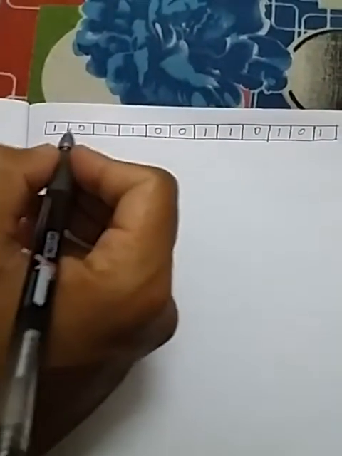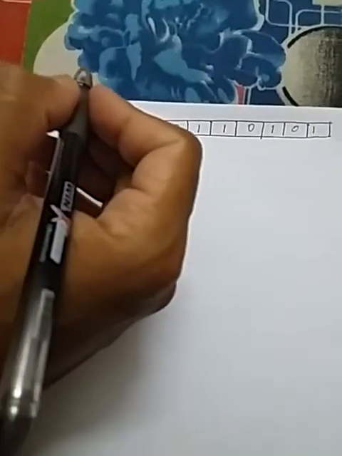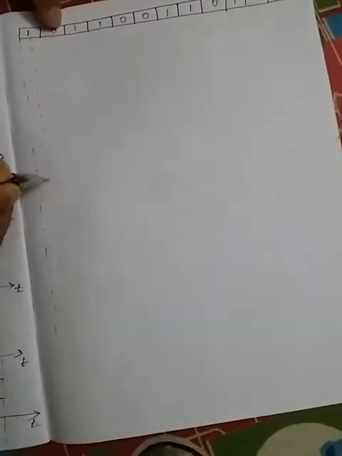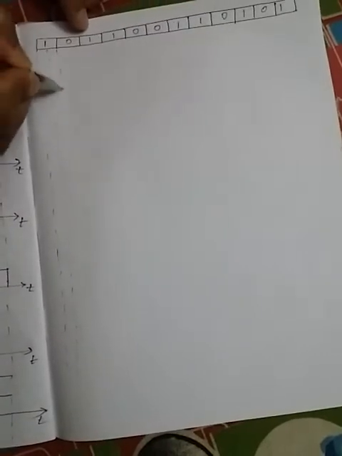Now at first we have to draw some dotted lines for the bits for each cell. This is the dotted line taken from half of the bit portion, as shown in the earlier example.